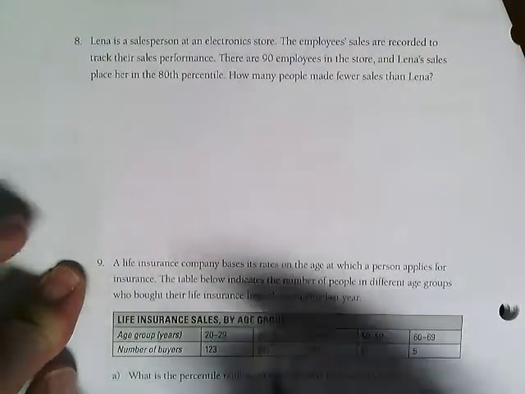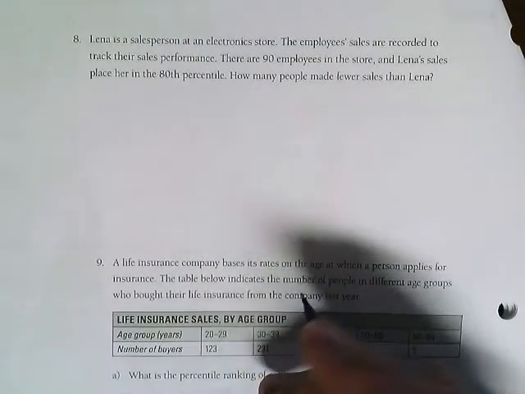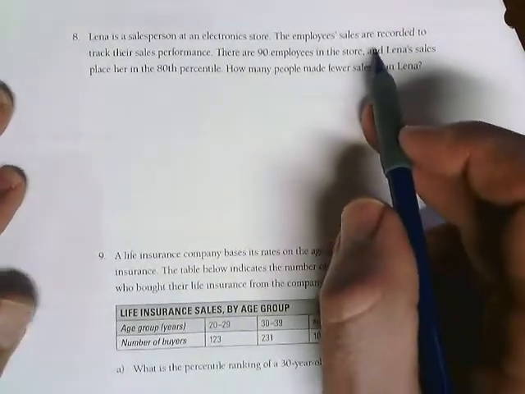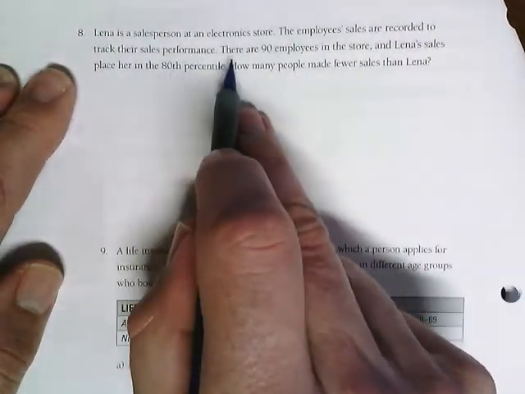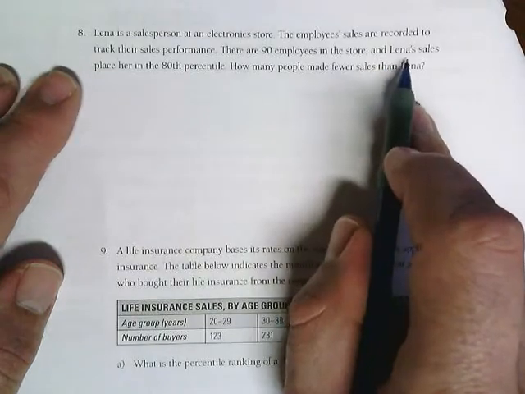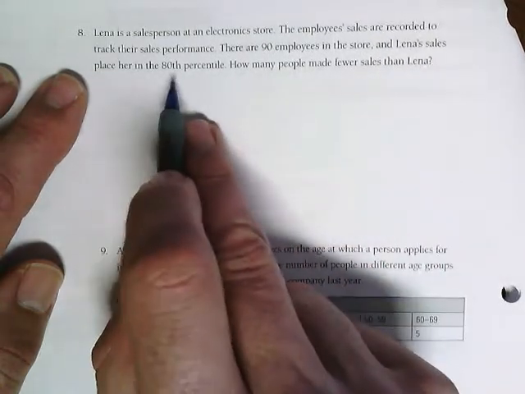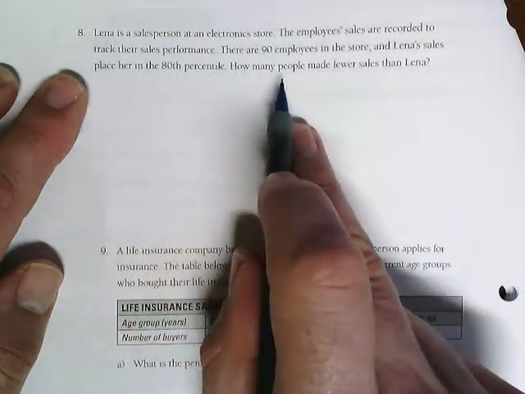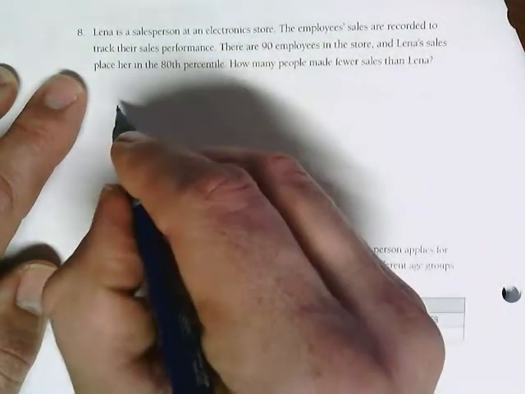Okay, so you're a salesperson. The employees' sales are recorded to track their performance. There are 90 employees in the store, and Lena's sales place are in the 80th percentile. How many people made fewer sales than her?